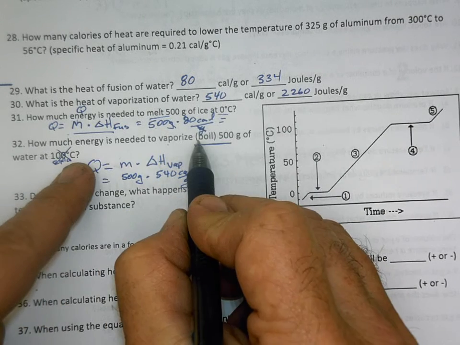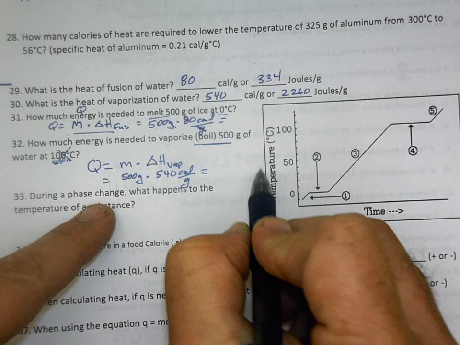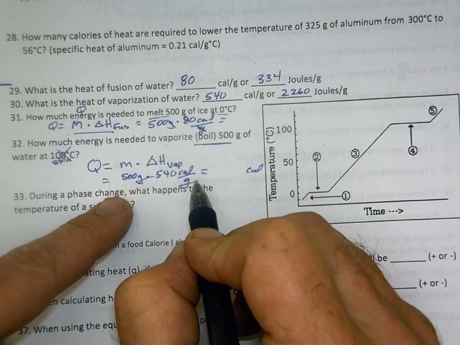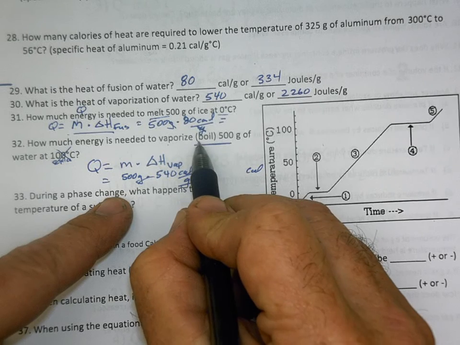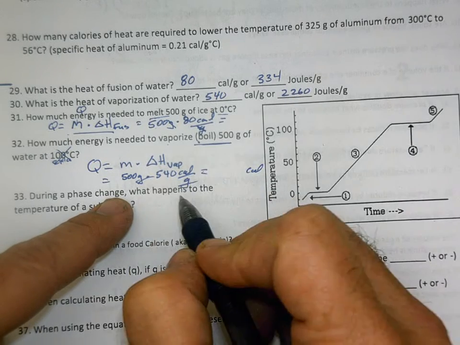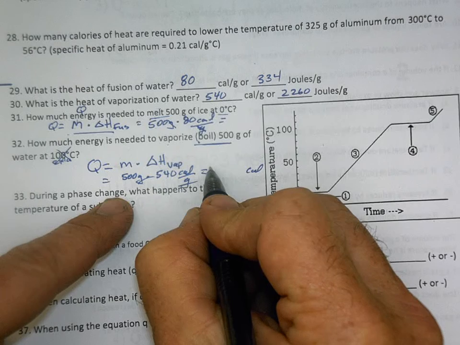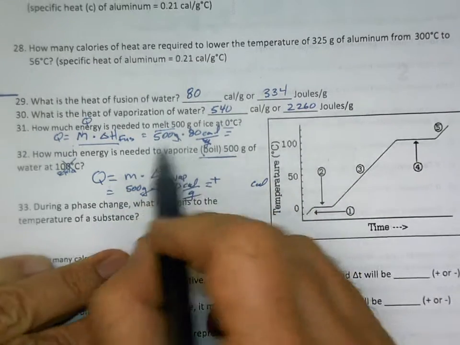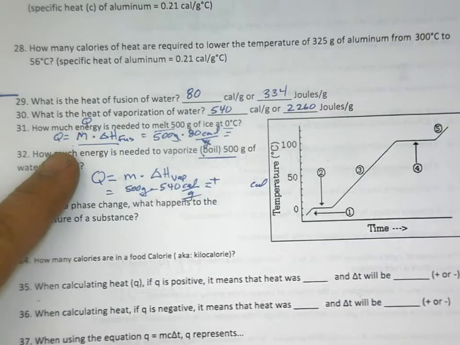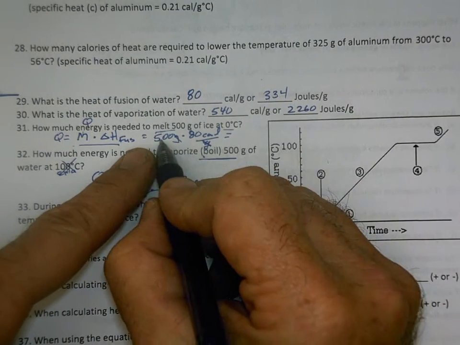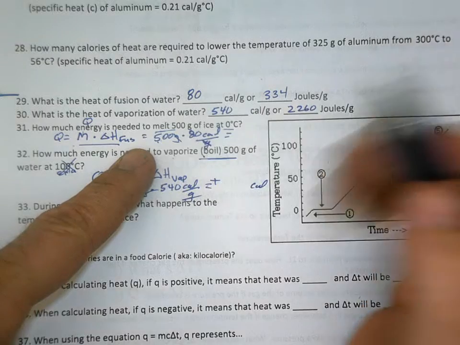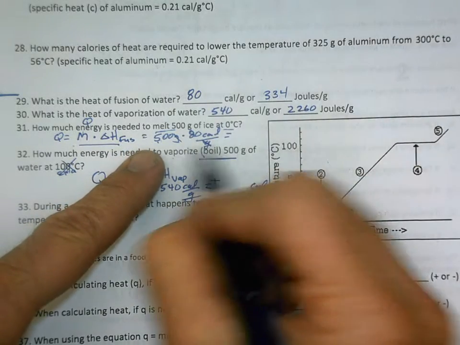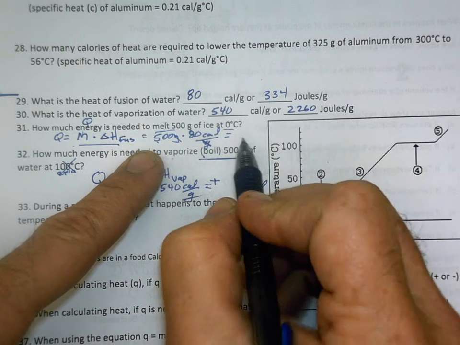We're boiling. Once you get your answer, and it will be in calories, you have to ask yourself, is it a plus or a minus? If we're boiling water, we are adding heat to it, so that means it's endothermic. It'll be a plus. I forgot to do this on number 31. Let's look back at 31 for a moment. So we've got 8 times 5, it's going to be 4,000 or something like that. You have this number, but is it plus or minus?